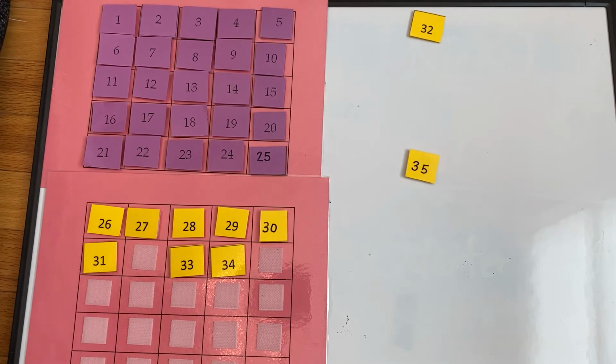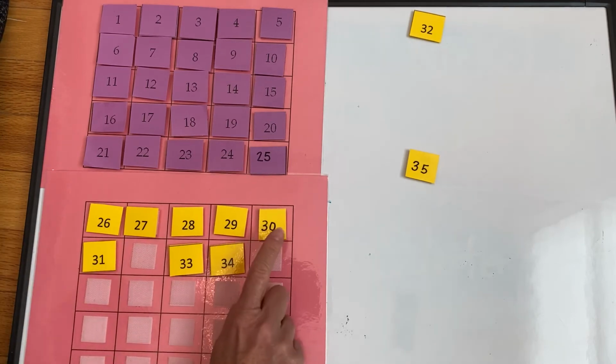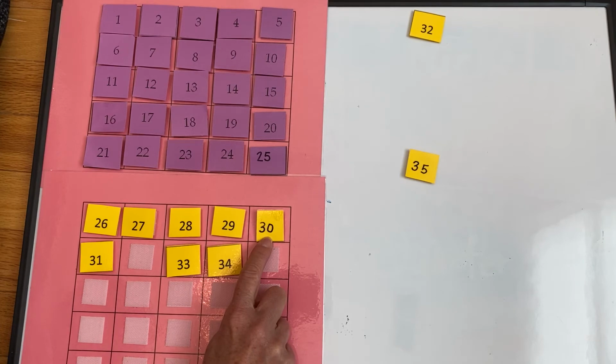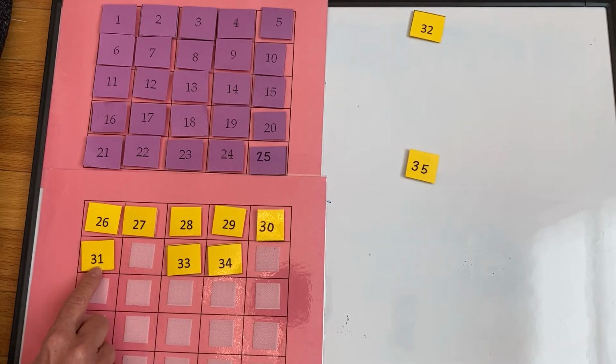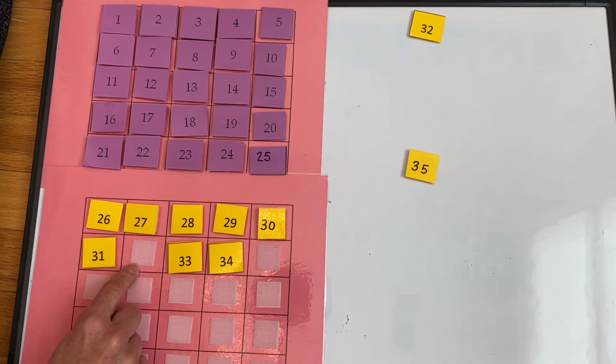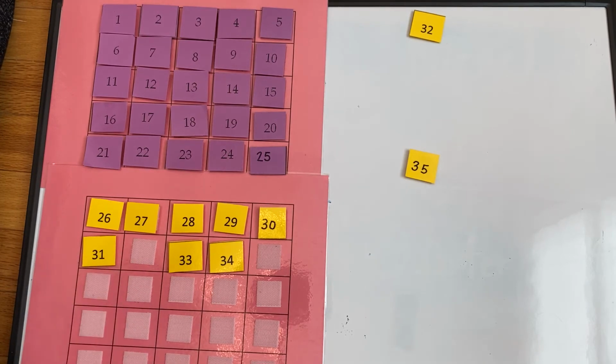All right, Grace and Miles, we're going to count on from 30. So put your finger on 30 on your calendar, eyes on your calendar, and let's count and see what number needs to be put in. 30, 31, 32. Which number says 32?